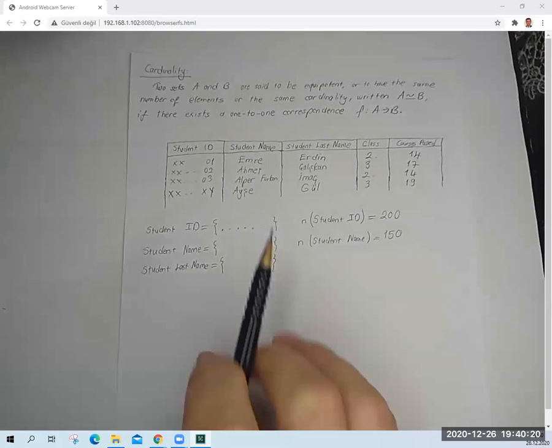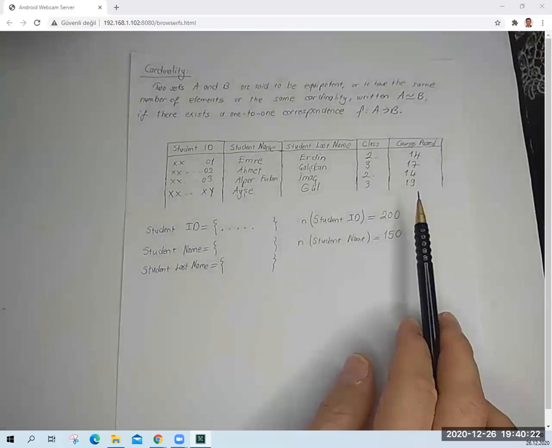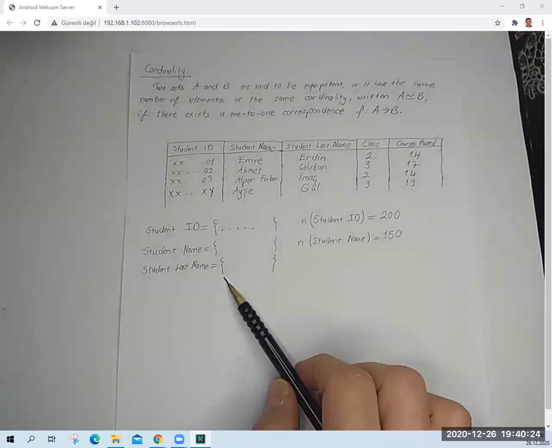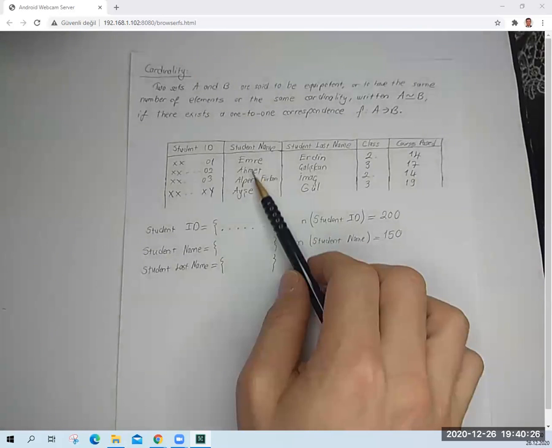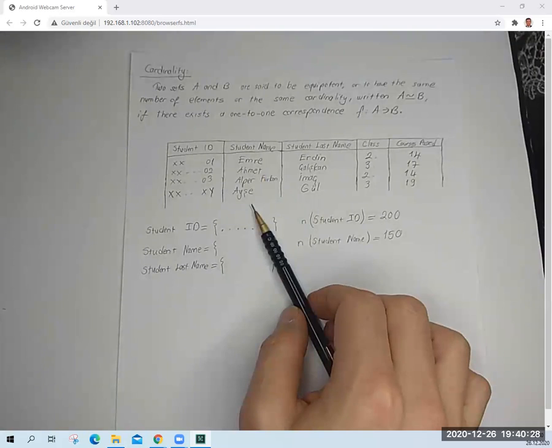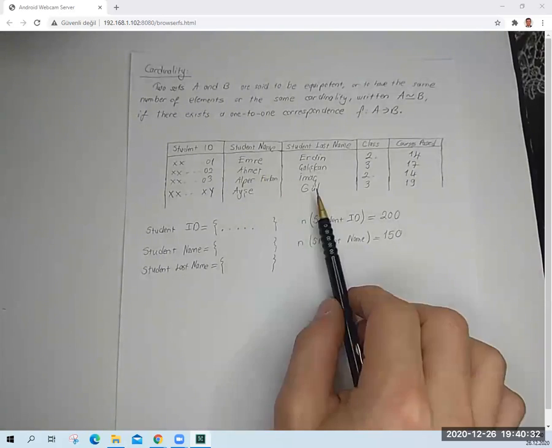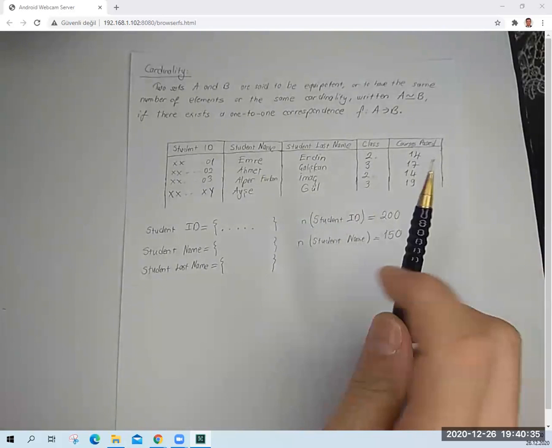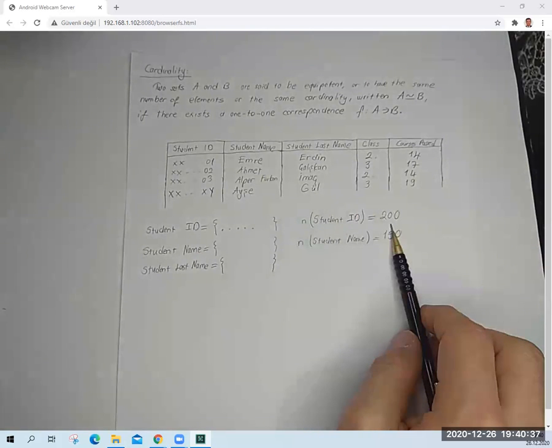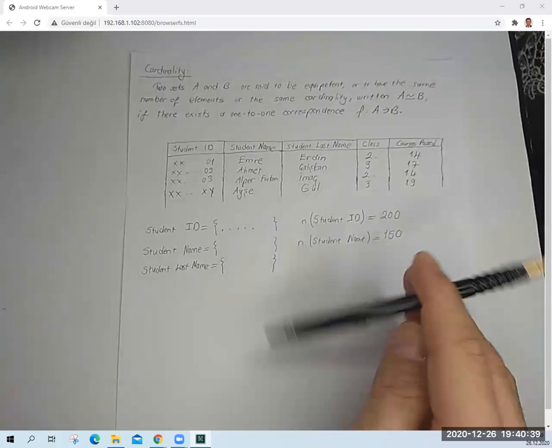You know, I was writing the table and I chose a column inside that table, and it is going to be one set. Okay, thank you, Emre. Here is going to be one set. If you look at the ID, there is 200. If you look at the name, there is 150.